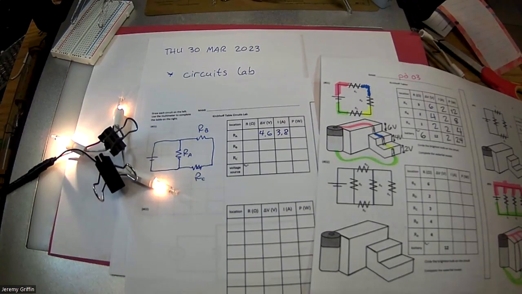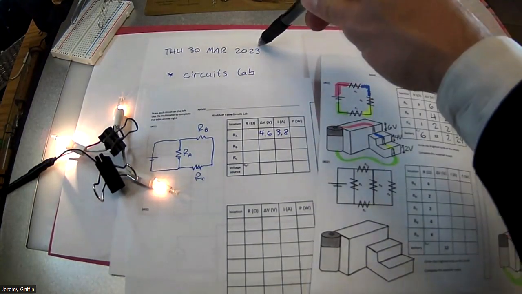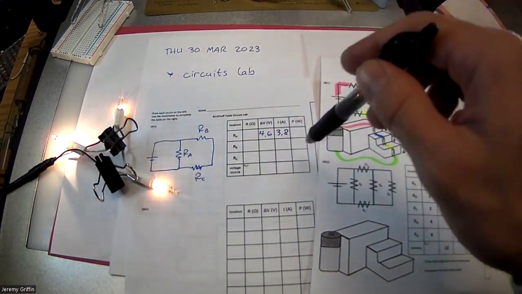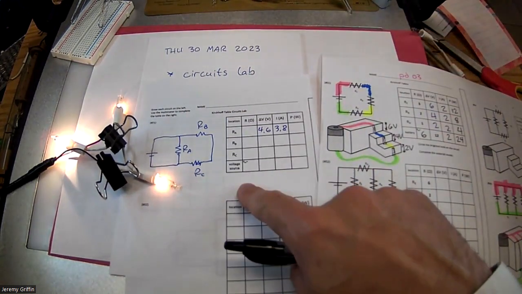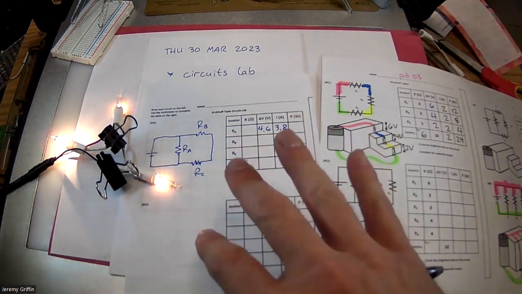Recording is rolling. It's Thursday, March 30th. I have a circuits lab lined up for you guys. Does anybody not have a page that looks like this? Look at this page. Okay. And so let's hang tight on that.